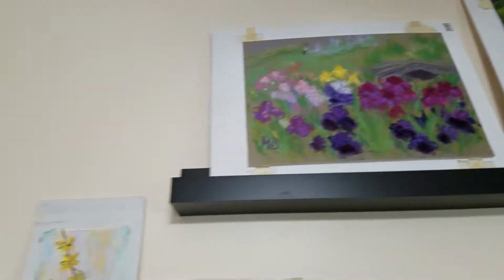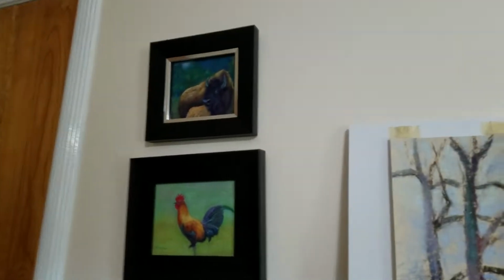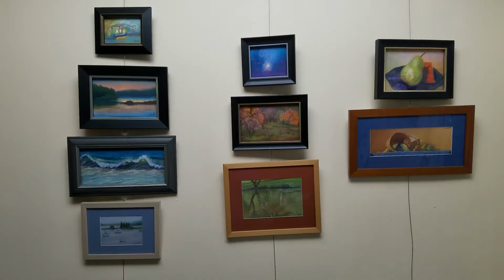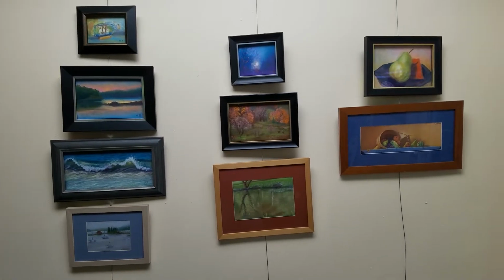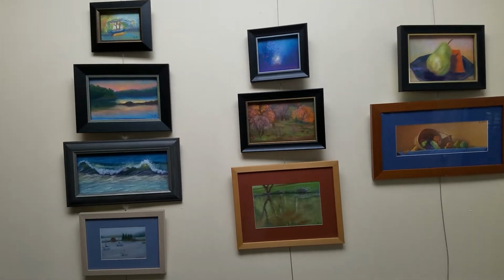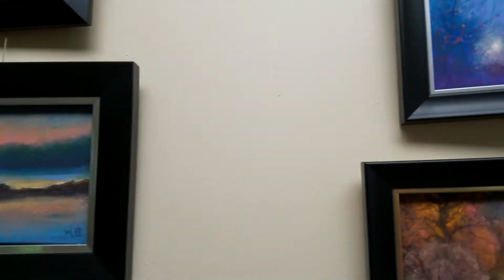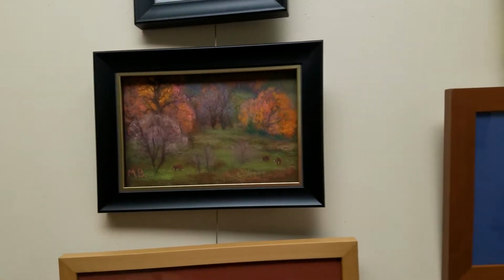Small paintings that I might have shown are these two, for example, that are framed already, and some of these that I painted in the studio from photograph, and you can see them a little closer.